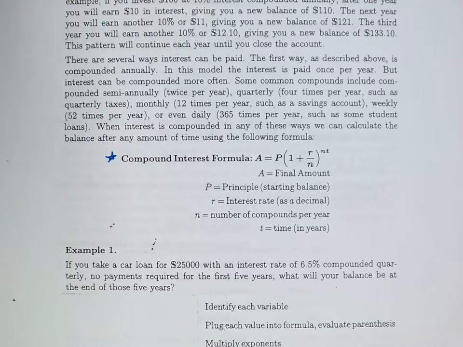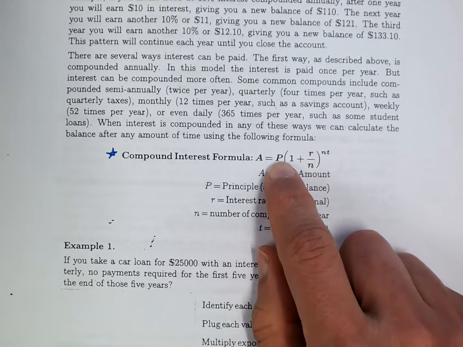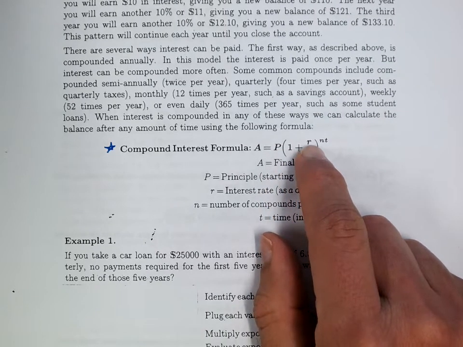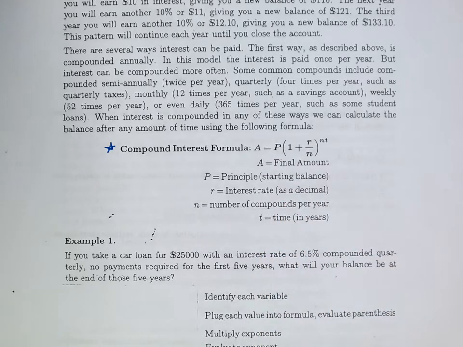Okay. Now on this one I'm not going to read it for you, but notice that P is the principal amount, and normally that's your starting amount. R is the interest rate, and you have to write that as a decimal, meaning if you have 5%, for example, you're going to have to write that as 0.05, etc. And then the one that gives most people trouble, but hopefully not too much, is N, which is the number of compounds per year, and T is time.